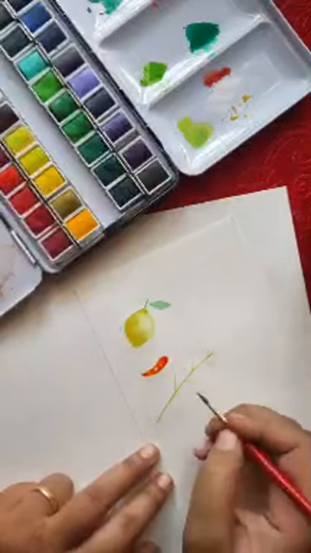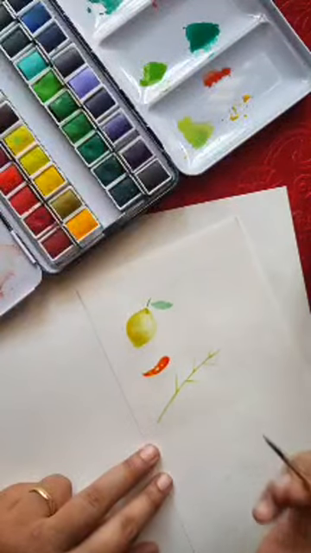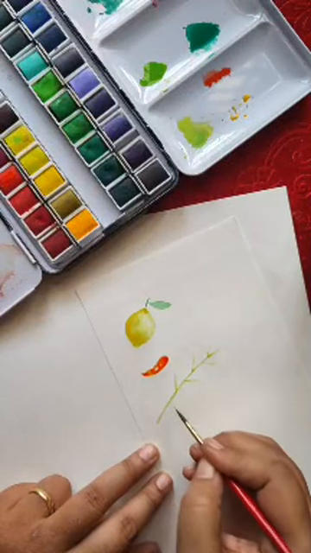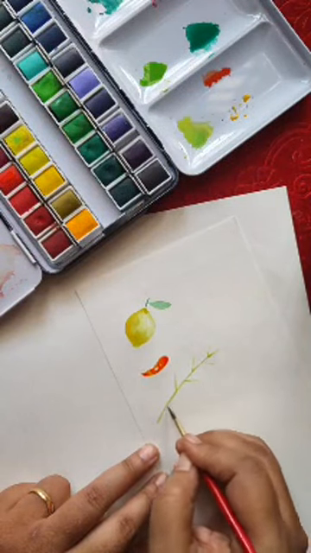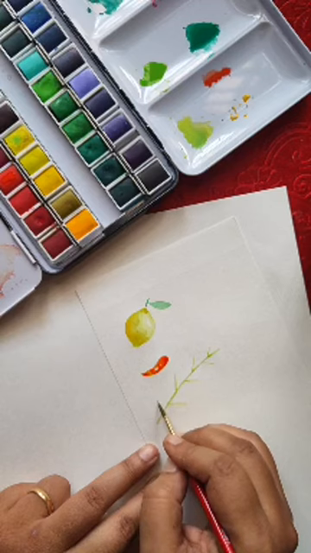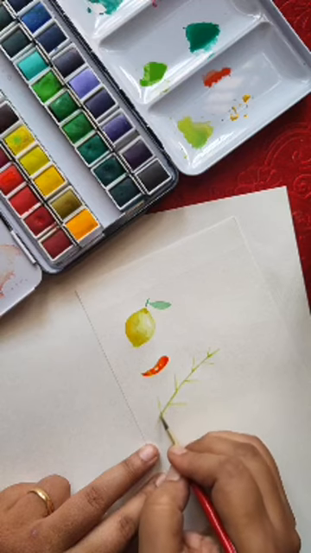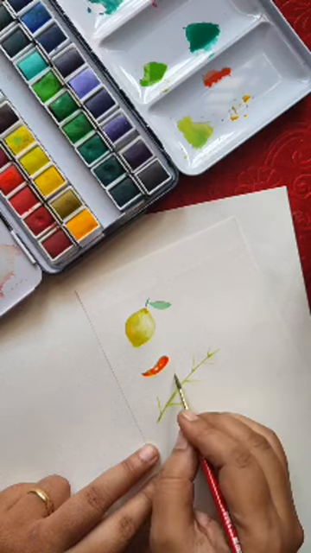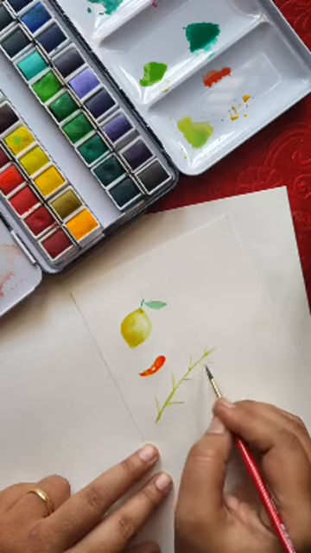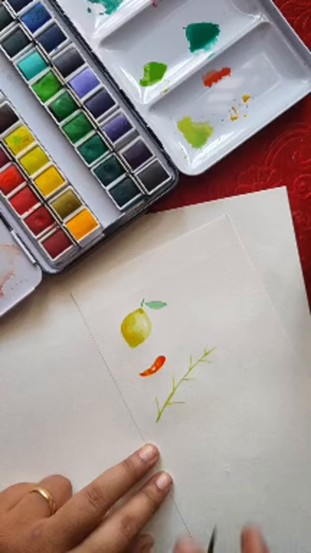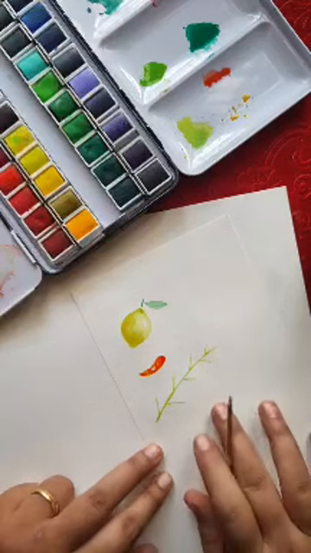So let me show you something like this. As we go to the base of the curry leaf sprig, you're going to make that in-between vein a little bigger. This is your base, the base of your curry leaf. You're going to let it dry.